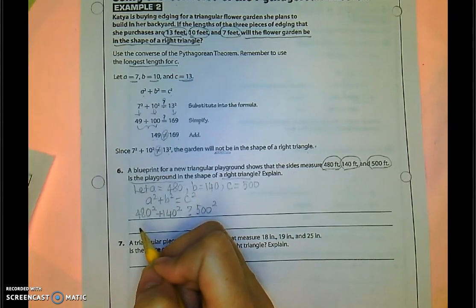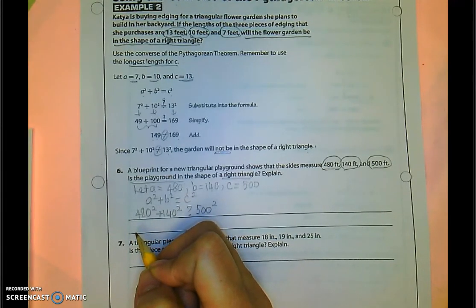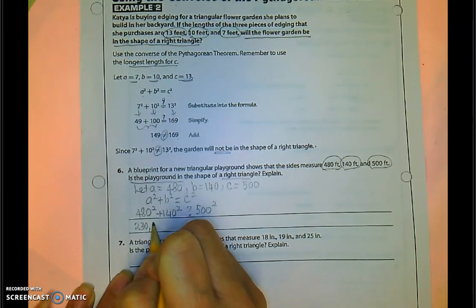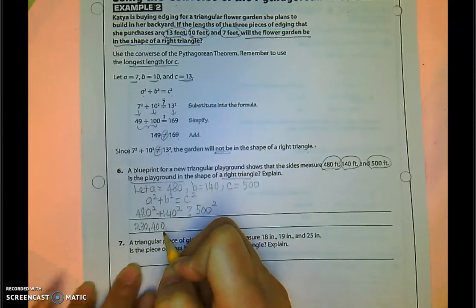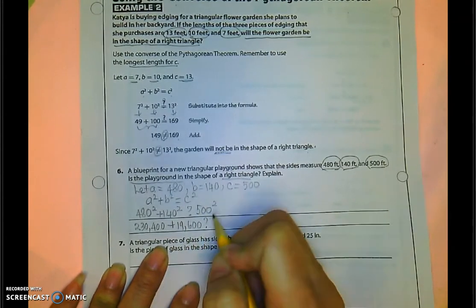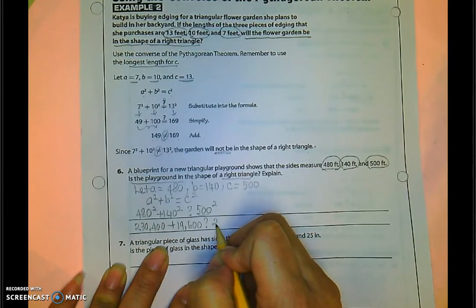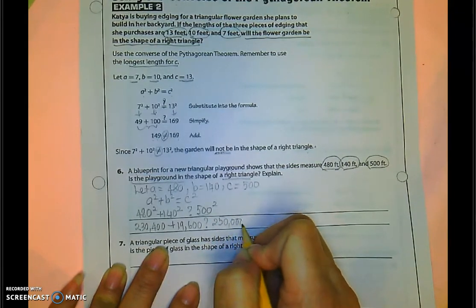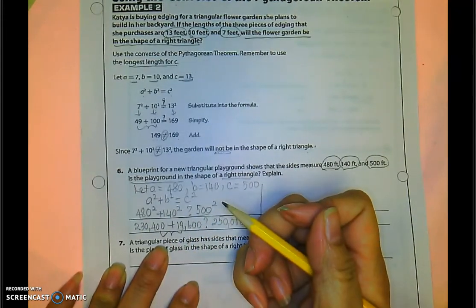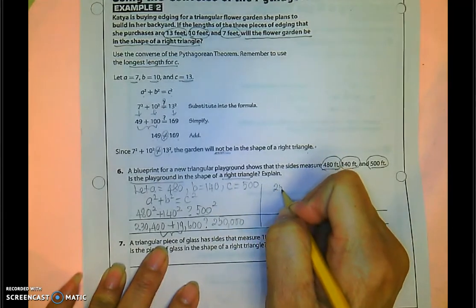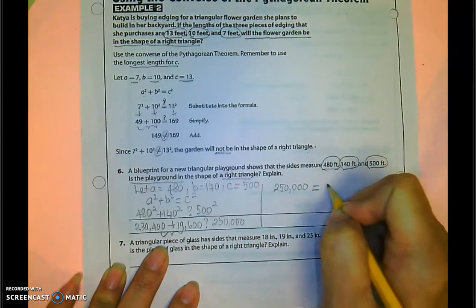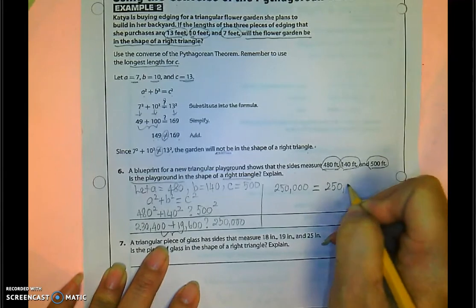480 squared is 230,400 plus 19,600. We put a question mark. And on the right side, C squared, we got 250,000. We don't know yet, so we're going to add these two. On the left side, when we add, we got exactly 250,000. And then the right side is also equal to 250,000.